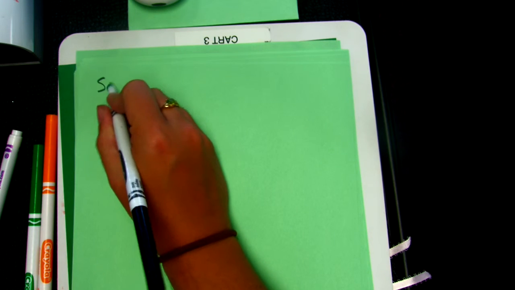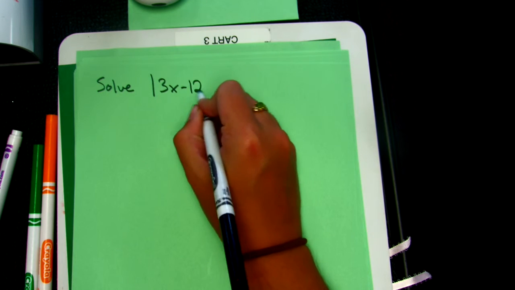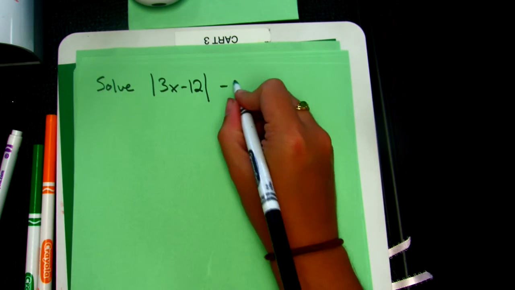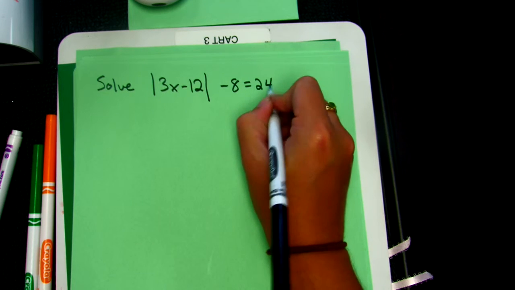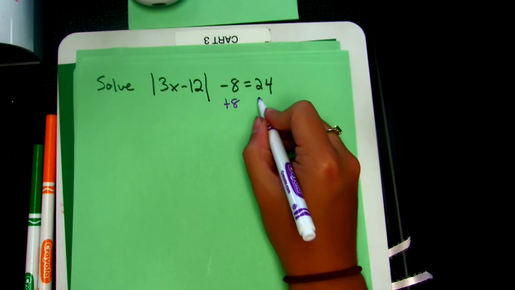So let's look at example 2. And example 2 says solve the absolute value of 3x minus 12, minus 8, equals 24. Before we can set up two equations, we have to isolate.